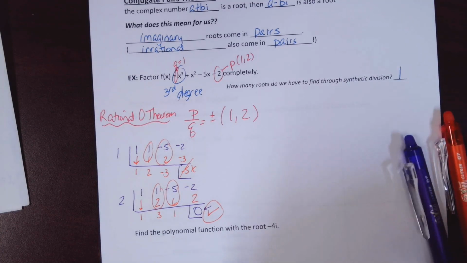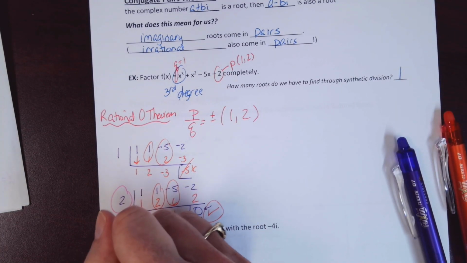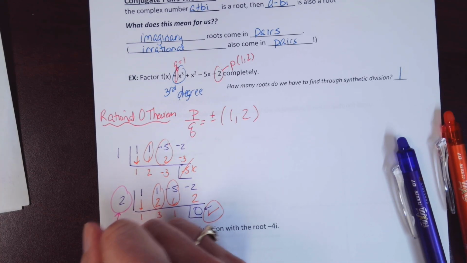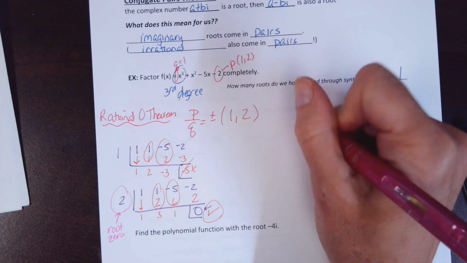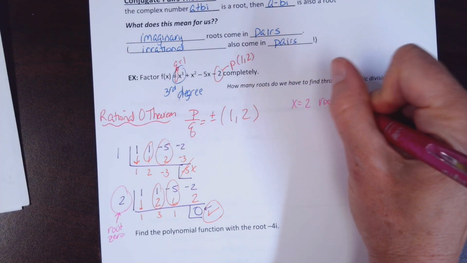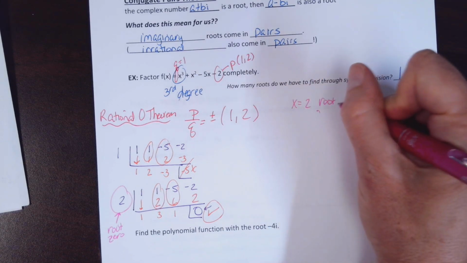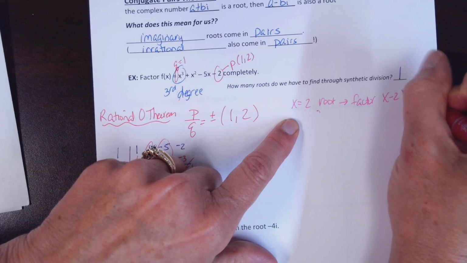So that tells me that x equals 2 is a root or a 0, so my factor is going to be x minus 2.